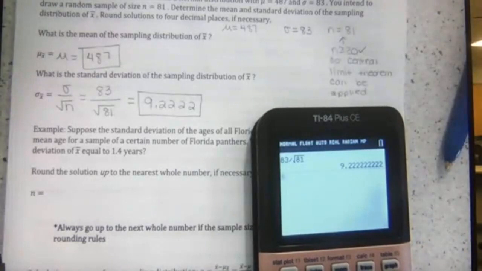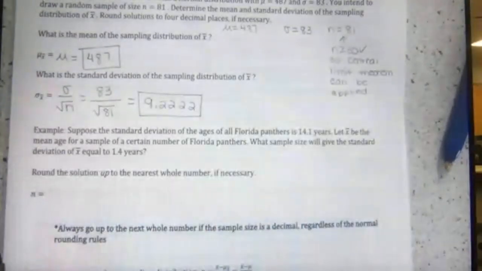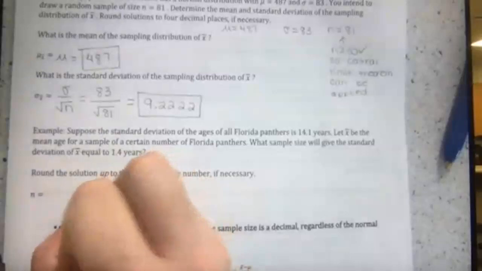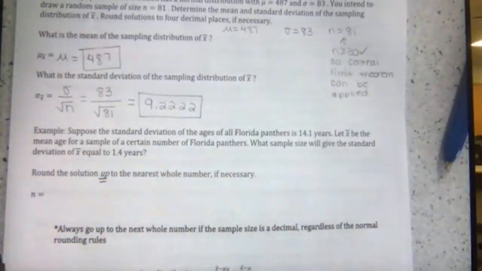Let's look at the next one. It says, suppose the standard deviation of the ages of all Florida Panthers is 14.1 years. Let X bar be the mean age for a sample of a certain number of Florida Panthers. What sample size will give the standard deviation of X bar equal to 4.1 years? Notice it says round the solutions up to the nearest whole number if needed.